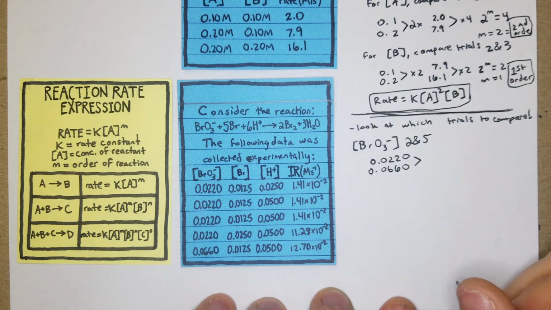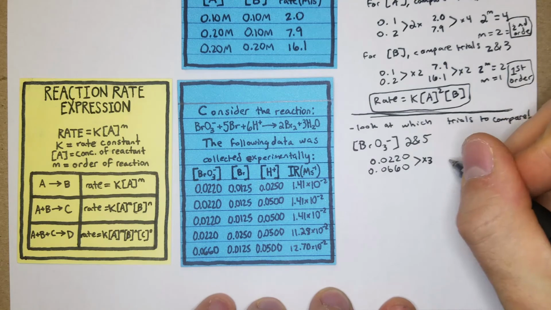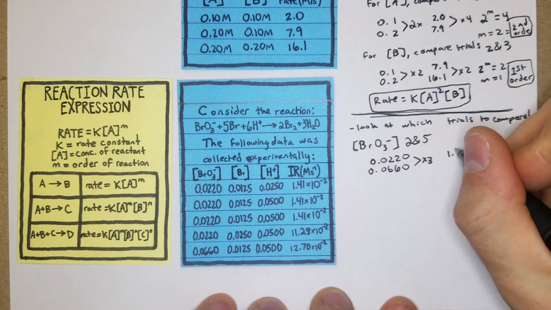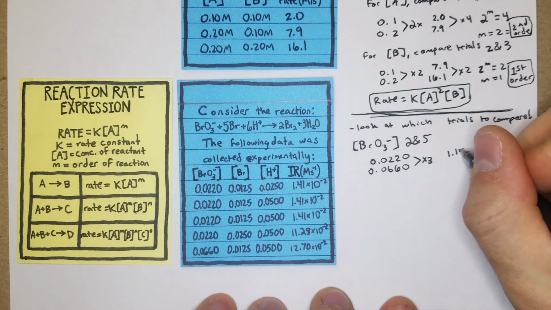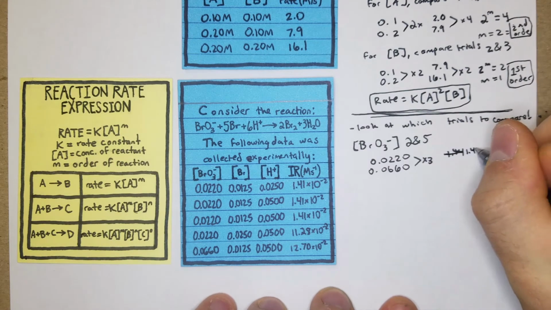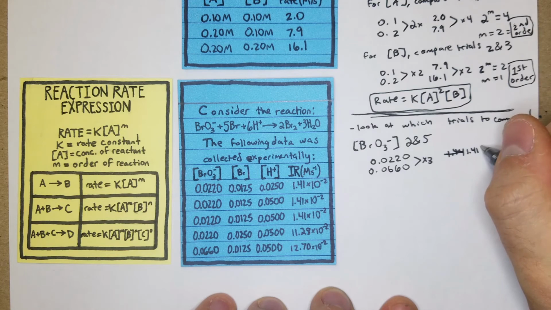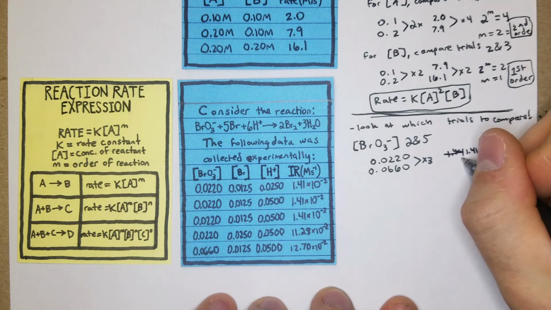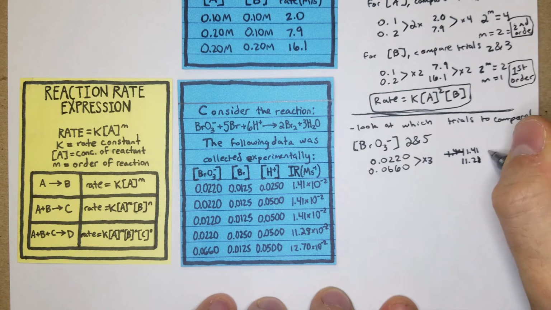So what is the difference here? It's times 3. And then we'll compare the relative rates. 1.41 times 10 to the negative 2, and we're going to 11.28.